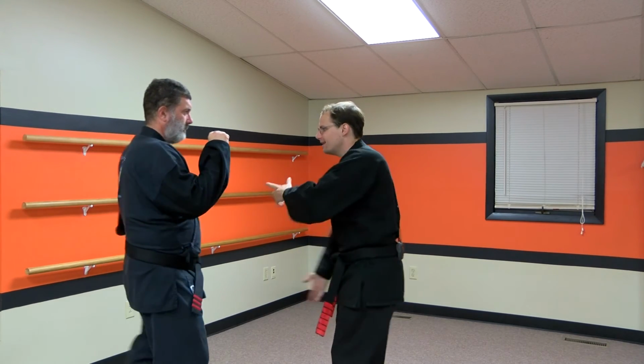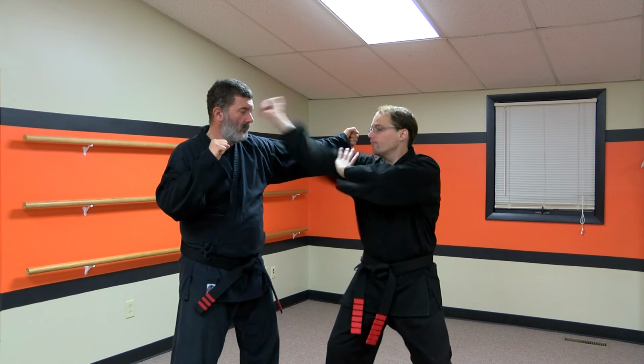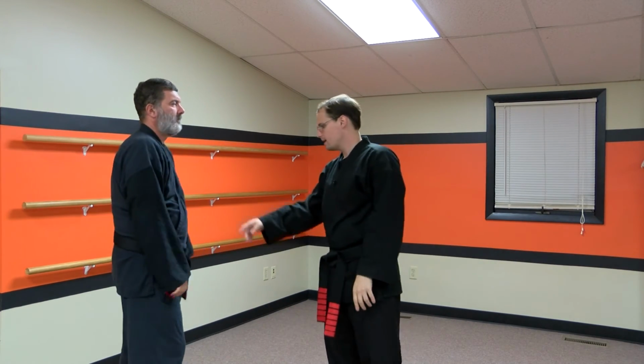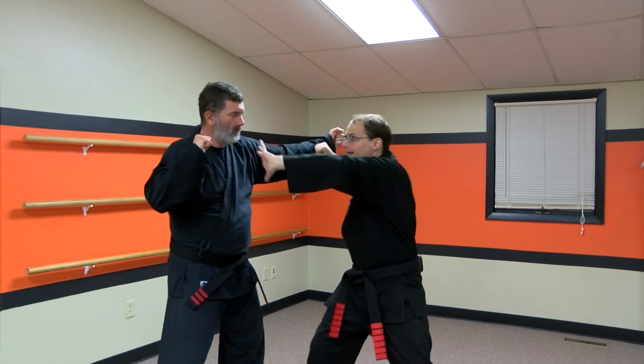We're going to look at now shielding hammer, which you'll see has an outward block followed by an inward strike. This is going to be a raking hammer across the face and then a collapsing elbow strike to the solar plexus. So he throws his punch, I block, strike, and then elbow strike as I push drag in.